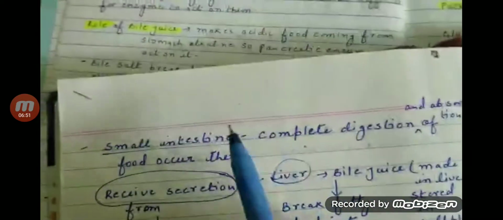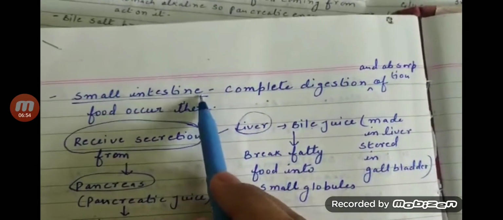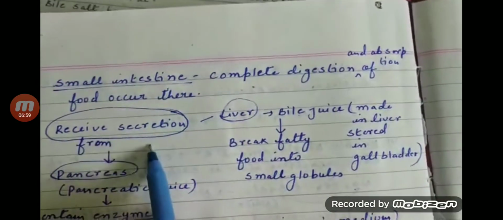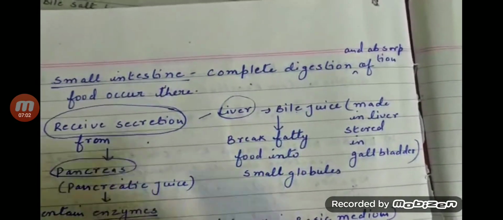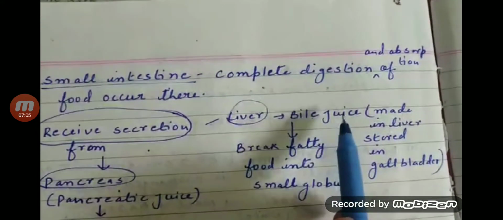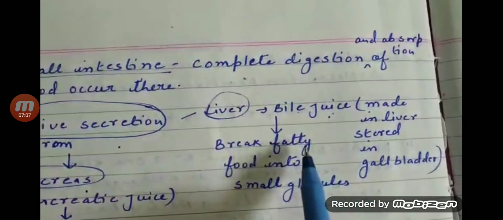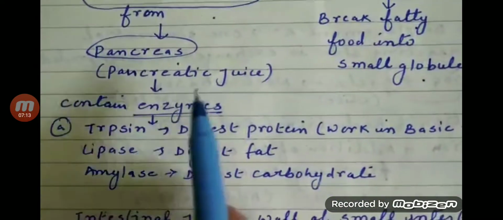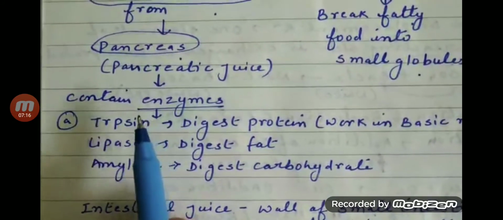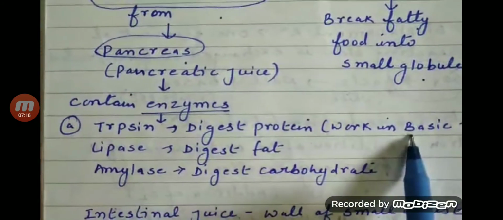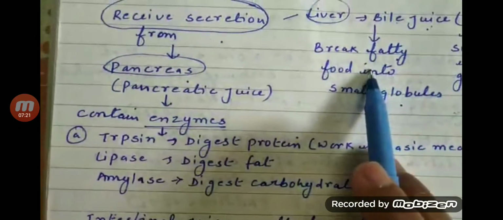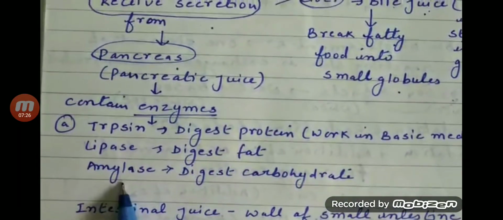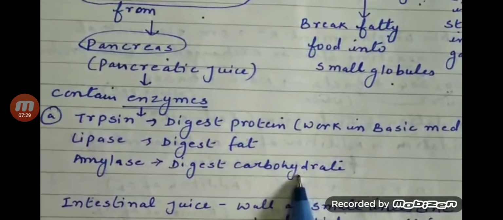After that it reaches the small intestine, which is the site where the complete digestion and absorption of the food occurs. It gets a secretion from the liver as well as from the pancreas. Liver secretes the bile juice. Bile juice converts the large fatty molecules into small globules, and the pancreas releases three enzymes. First one is trypsin that converts the proteins to simpler proteins, and lipase which works on fats and converts them into small fat molecules. After that, amylase causes the digestion of the carbohydrate.